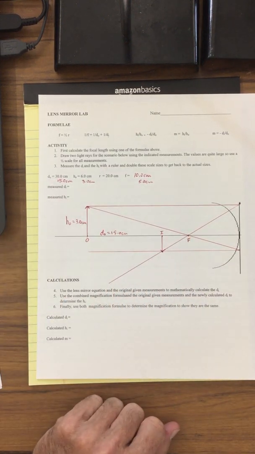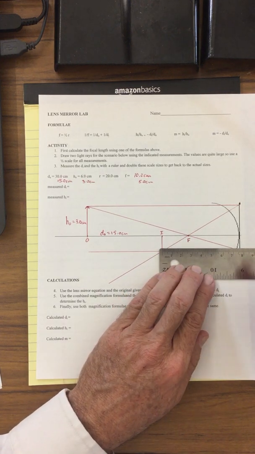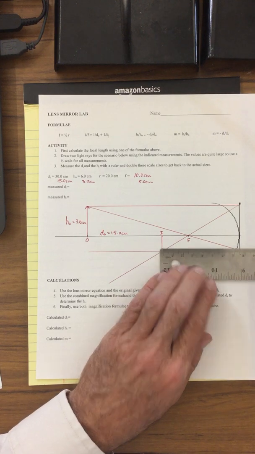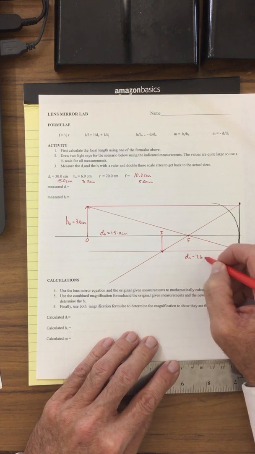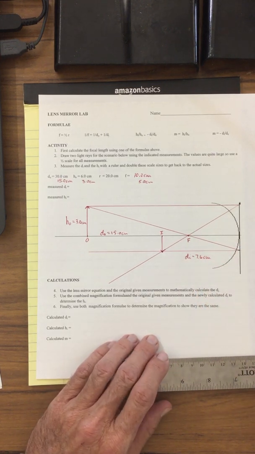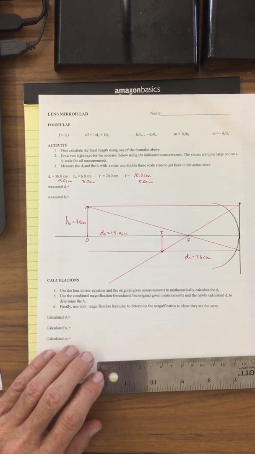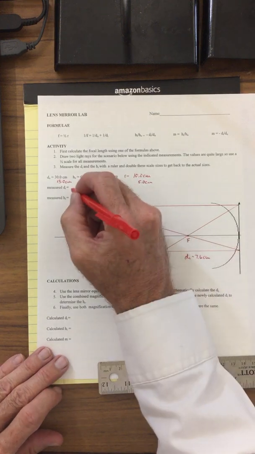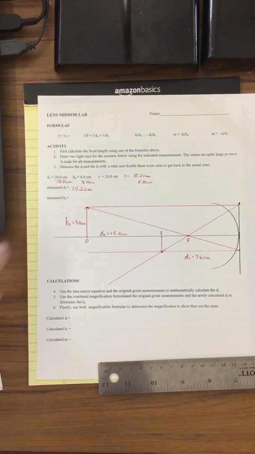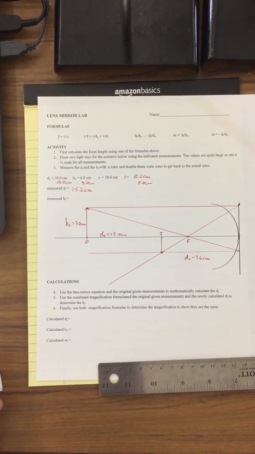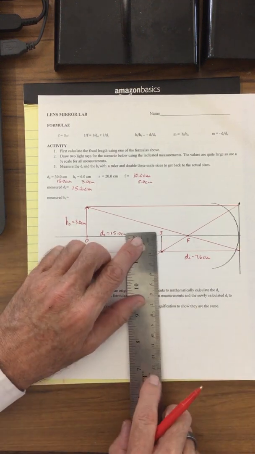What's my measured distance of the image? So this comes out to be 7.6. So the distance of the image is equal to 7.6 centimeters. But if you remember, we are actually half scale, so I have to double that. And that will give me 15.2 centimeters for my measured distance.